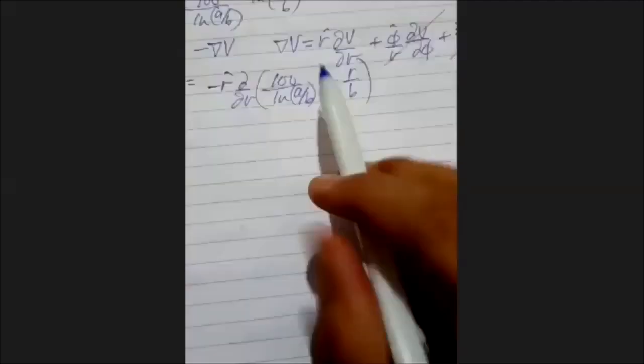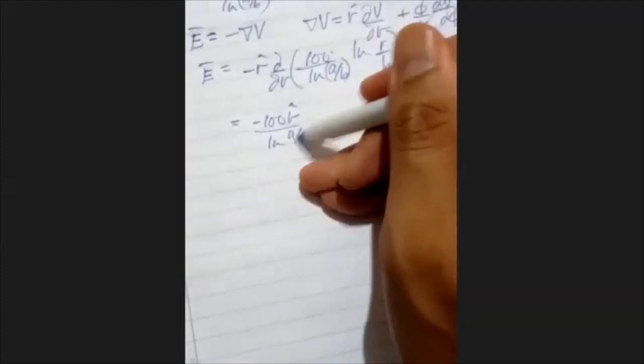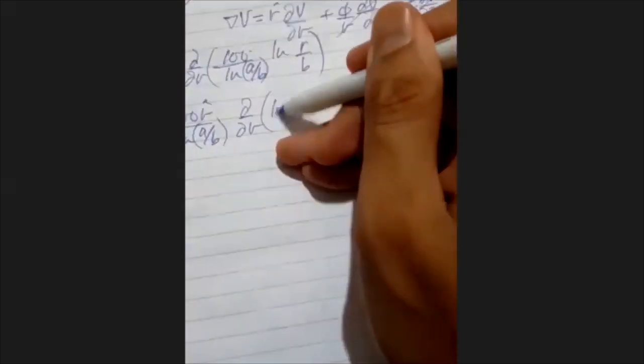Right? So this whole term is your constant. So take it out. So you have here negative 100 r component over ln a over b, and here actually d over dr. So now here we can decompose into two, become ln r minus ln b.